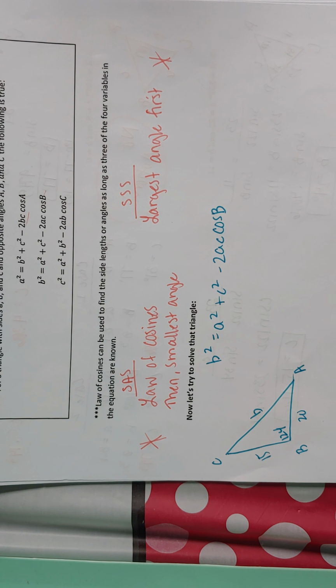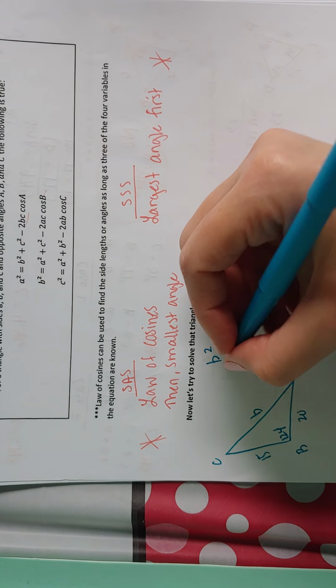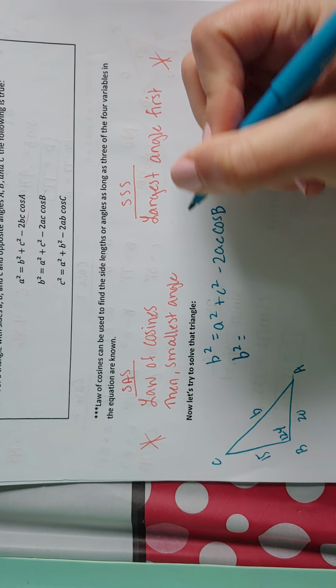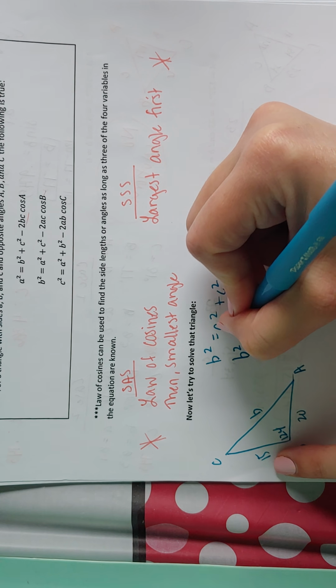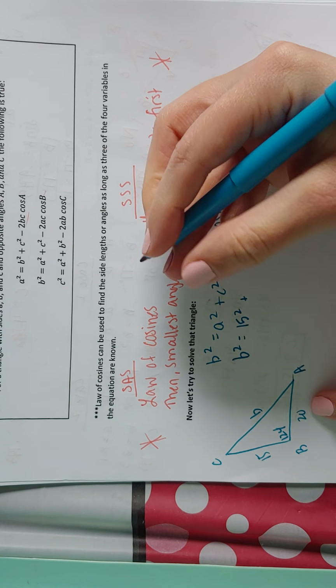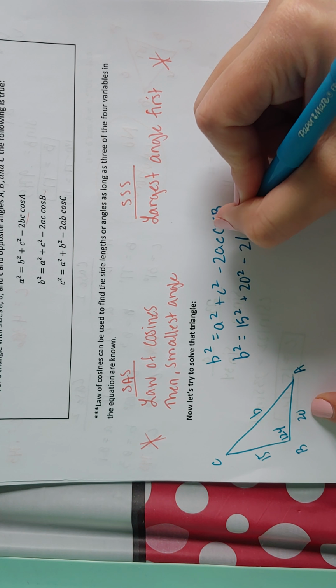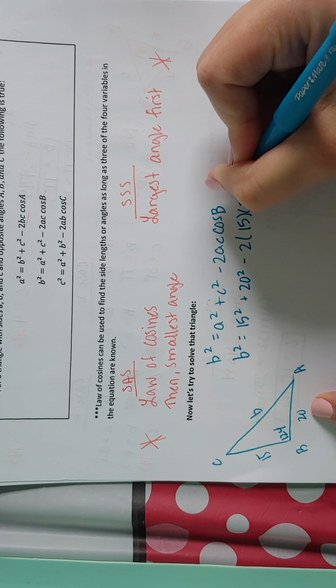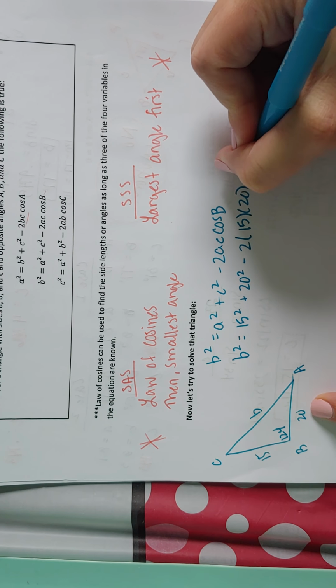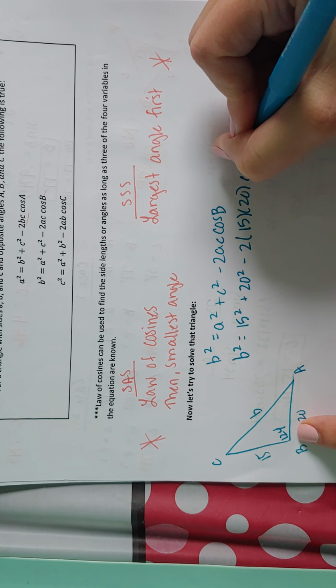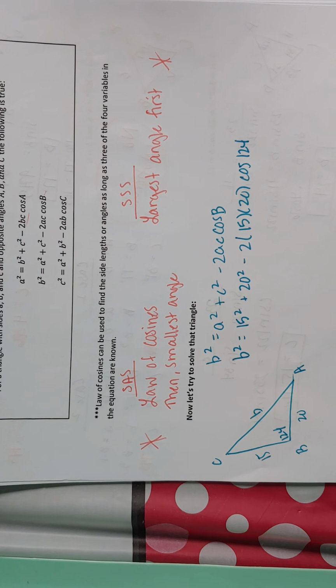Okay, and so I'm just going to plug stuff in. I don't know b, so that stays as b squared. A is 15, so 15 squared. C is 20, plus 20 squared, minus 2 times 15 times 20, because that's A and C again, cosine of 124. Okay, now when you have the angle, you could just type this into your calculator.